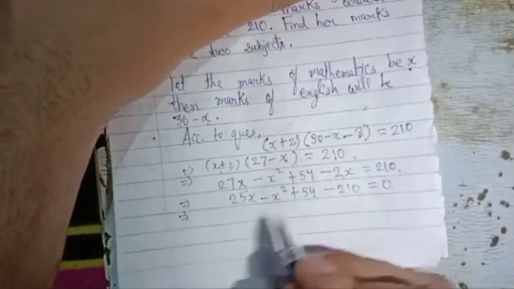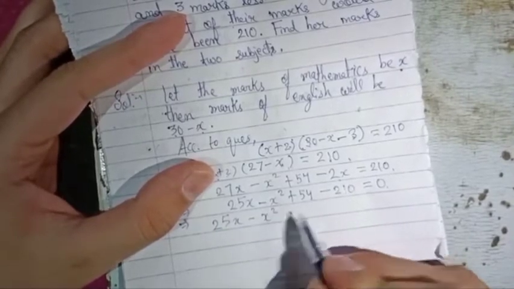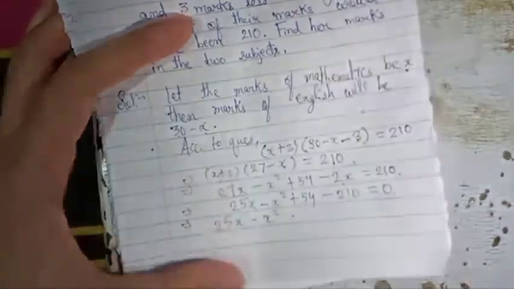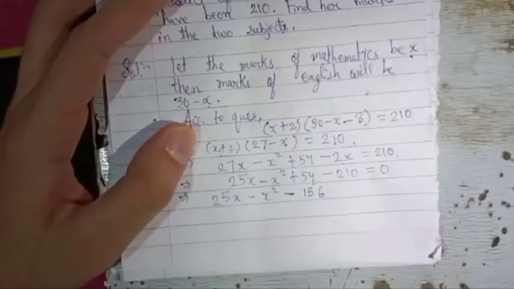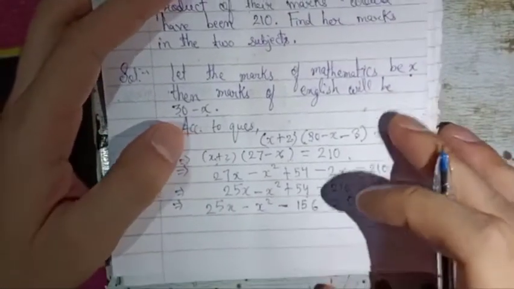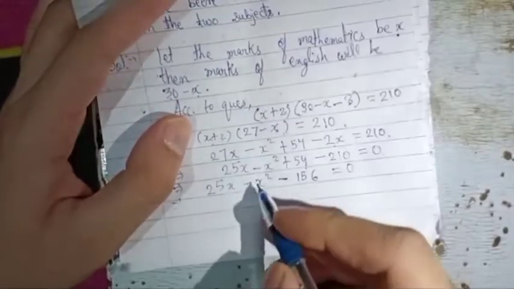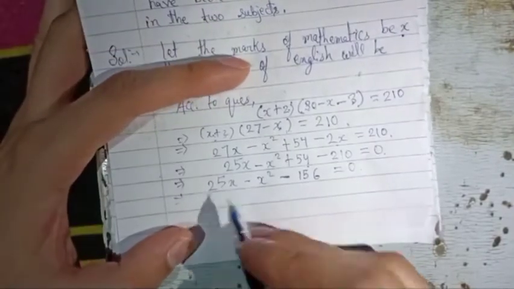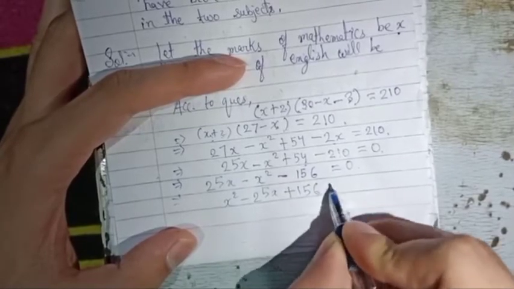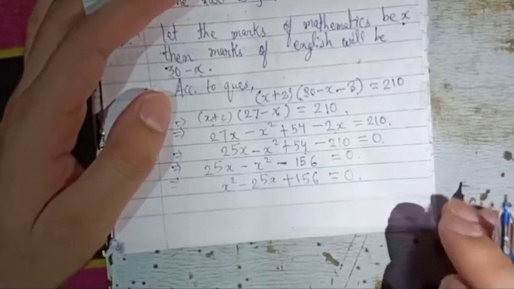Now this will become 25X minus X square, 54 minus 210, so minus 156, and it is equal to 0. Now we can write this quadratic equation as, if we take the minus sign common, X square minus 25X plus 156 is equal to 0.